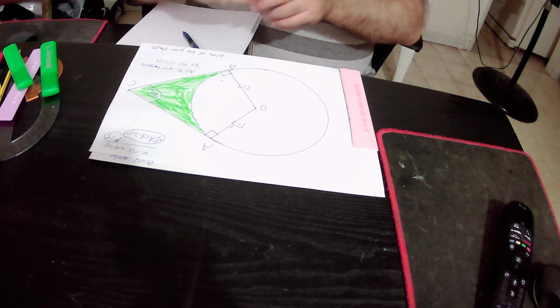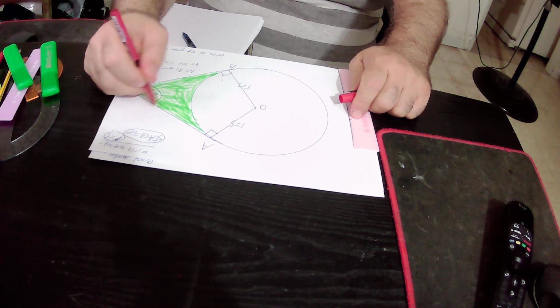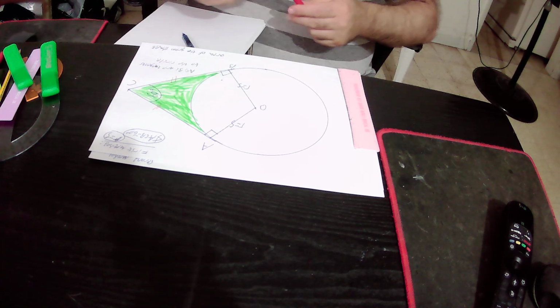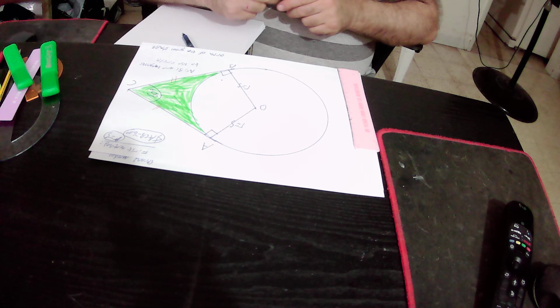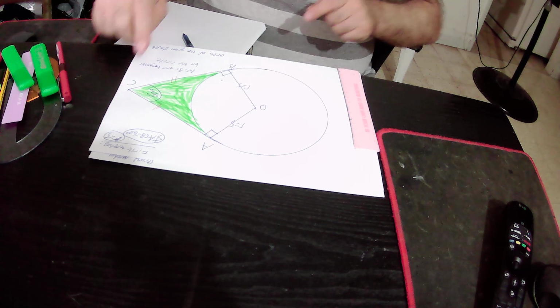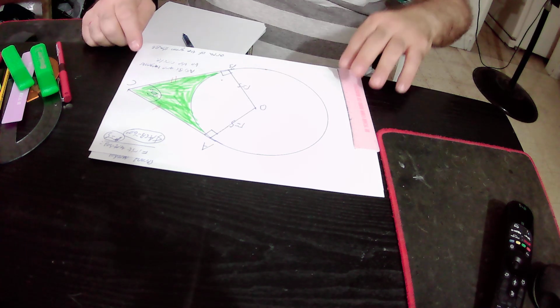So those two sides will be equal to each other. Okay? So in the next step we will join point C and O by a straight line.